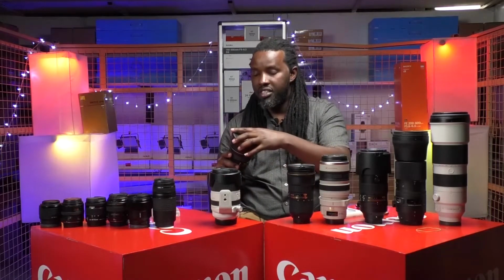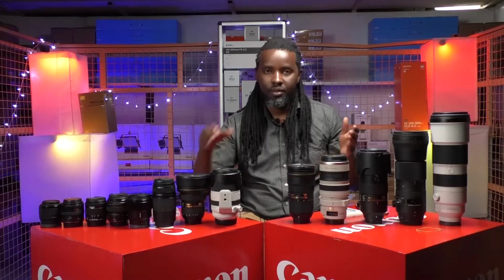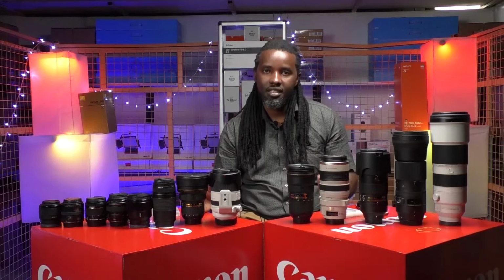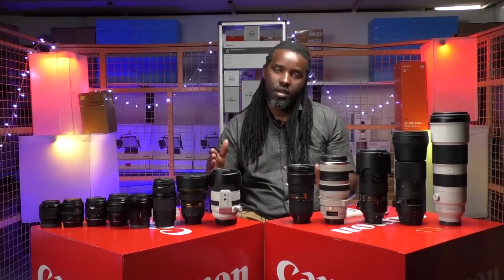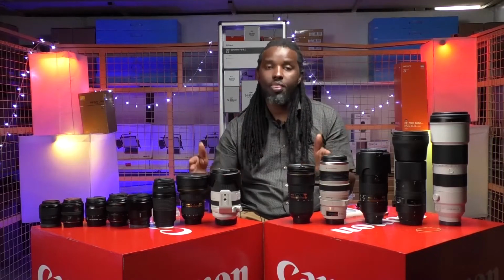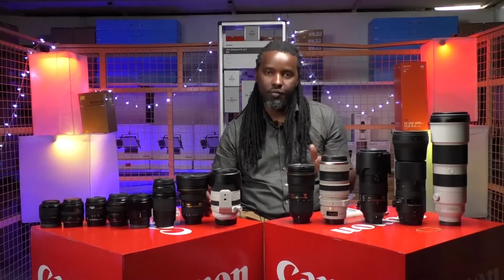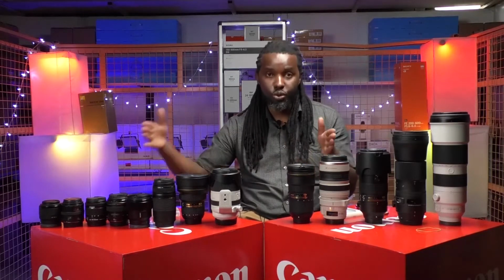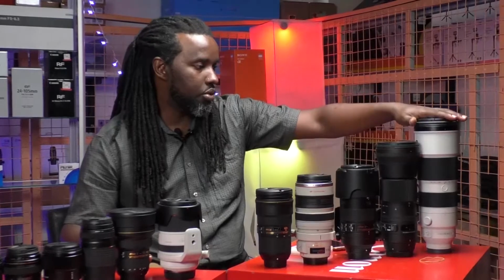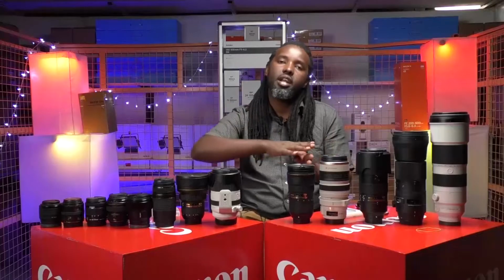A wide angle lens is between 14 to 35mm. Then from 35mm to 85, that is a standard lens. And then we have a short zoom, which is 85 to 135. Then we have a zoom lens, which is from 135 to 200. Then we have a super zoom. A super zoom would probably be something between these two. Actually, these two are super zoom lenses, because this is from 200 plus.